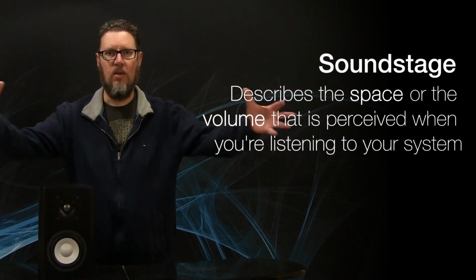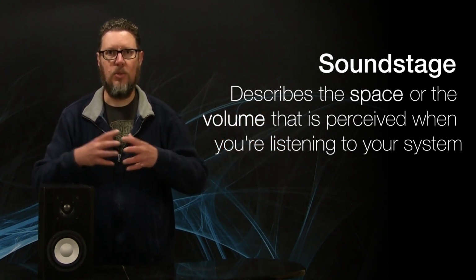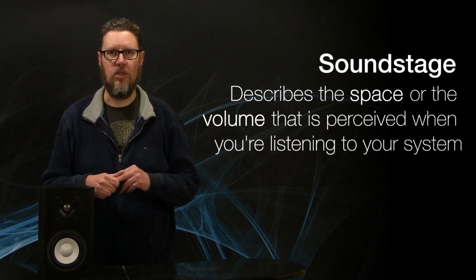Now, a lot of people are misguided in thinking that soundstage and image are just versions of the same thing. They're related to each other, certainly, but they are not the same. So let's describe what they are first. So soundstage, as the name may suggest to you, describes the space or the volume that is perceived when you're listening to your system.